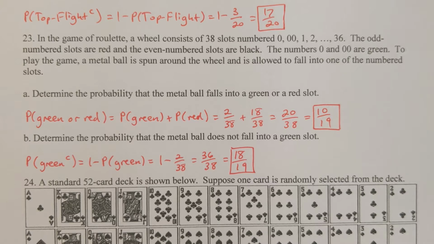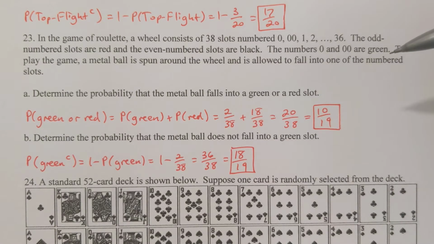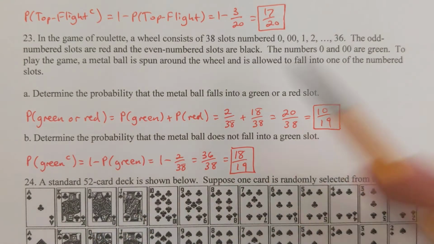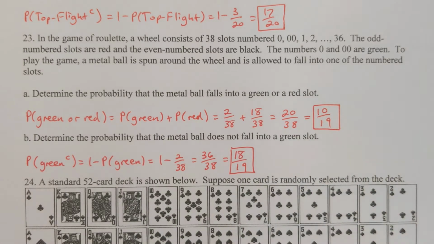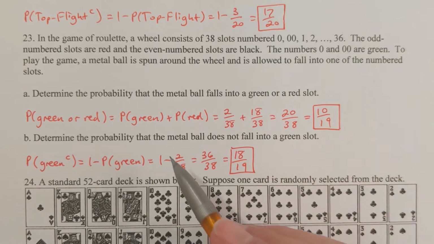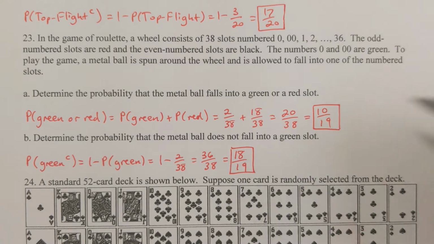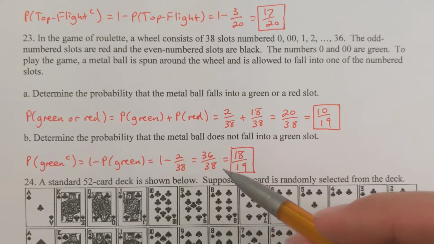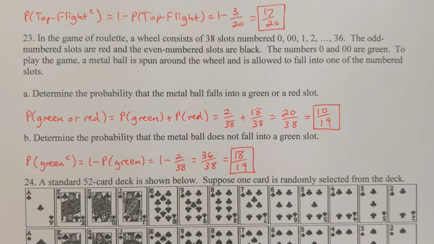Part B, determine the probability that the metal ball does not fall into a green slot. So the probability of green, but the complement of that means that I don't want the ball to fall into a green slot. So if I use the complement rule, take 1 minus the probability of it landing in a green slot. 1 minus the probability of it landing in a green slot is 1 minus 2 over 38. 38 over 38 minus 2 over 38 gives me 36 over 38. I reduce that, so I get 18 over 19.